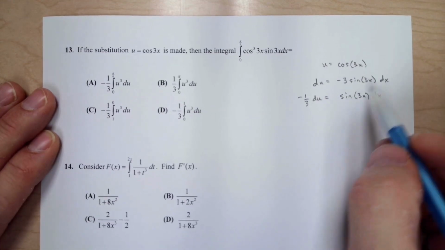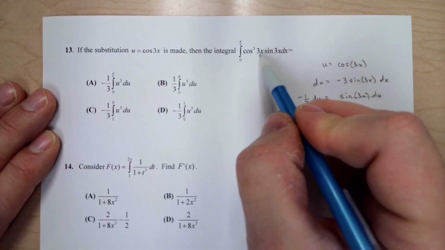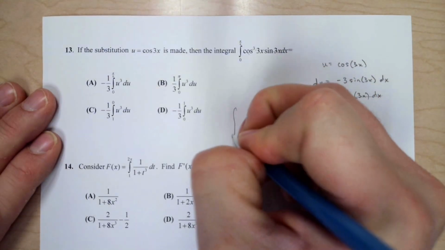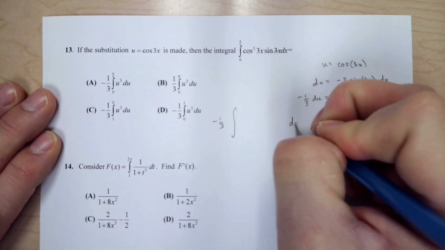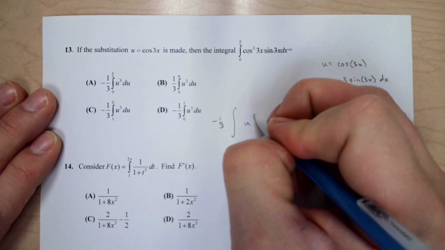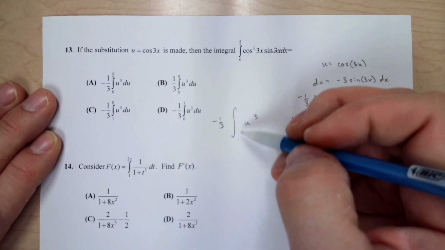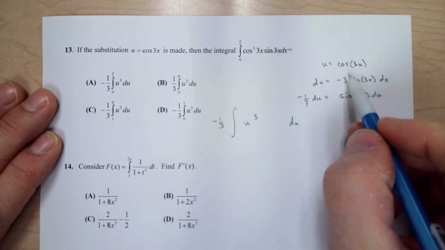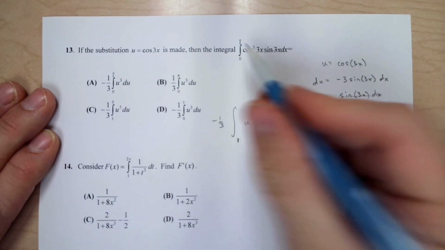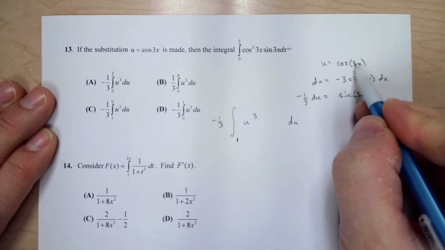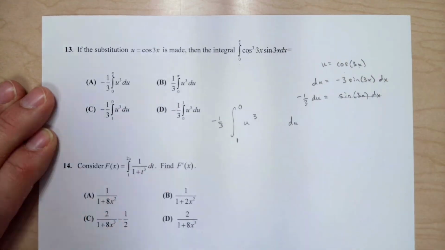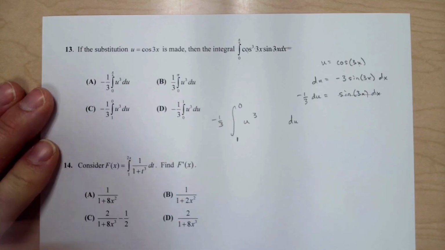And I think I've got every part. So these two things will get knocked out. And then I'll have u cubed. So here we go. If I put a negative 1/3 there and a du here, that takes care of these two things. I'm going to go u cubed. And I have to change my limits, right? So instead of 0, it'd be the cosine of 0, which is 1. And instead of pi over 6, it'd be the cosine of 3 pi over 6. So the cosine of pi over 2 is 0. C.